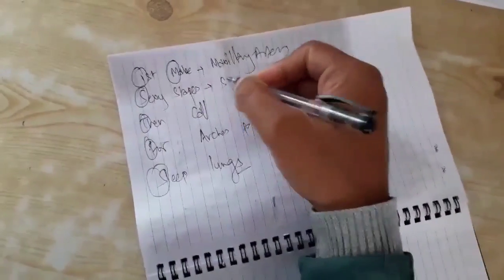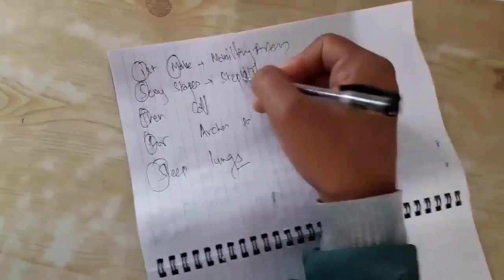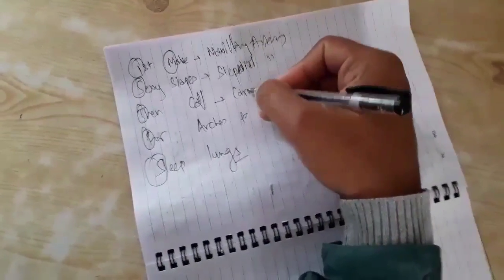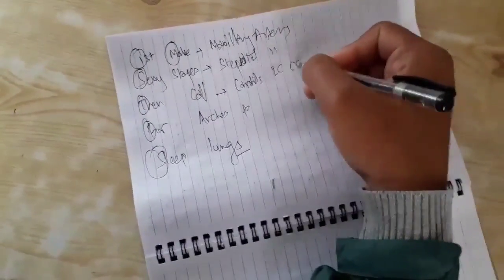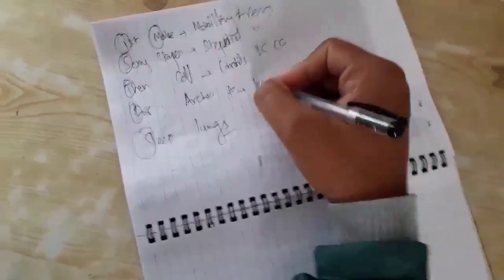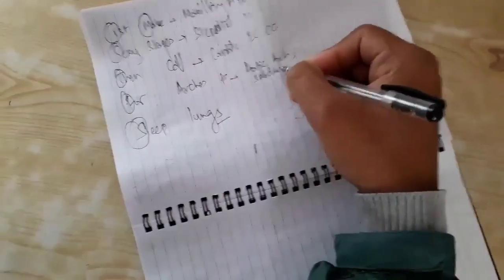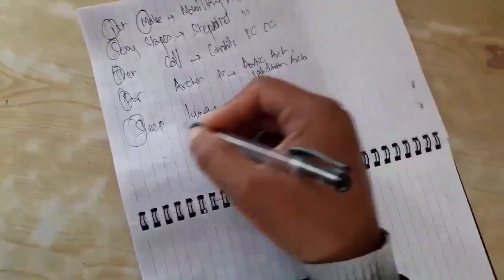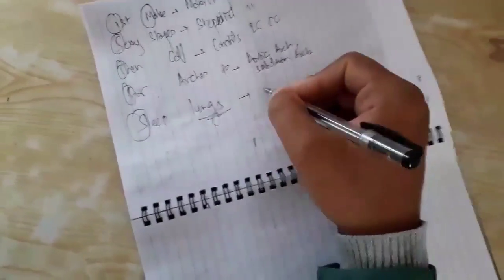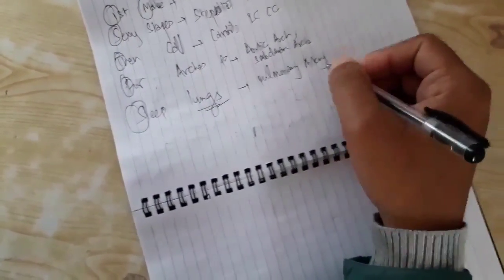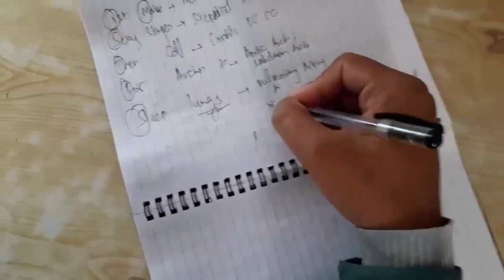From second arc the blood supply is stapedial artery. The third arc blood supply is carotid, internal carotid and common carotid. The fourth arc is aortic arc and subclavian arc. And the sixth arc is lungs, means pulmonary artery, pulmonary trunk, and ductus arteriosus.